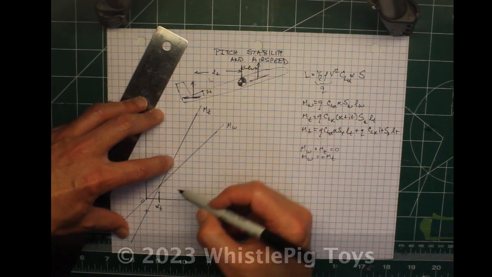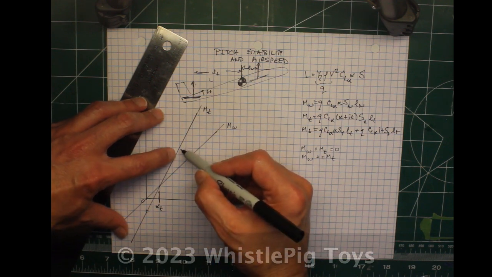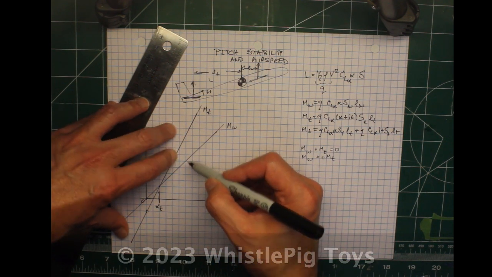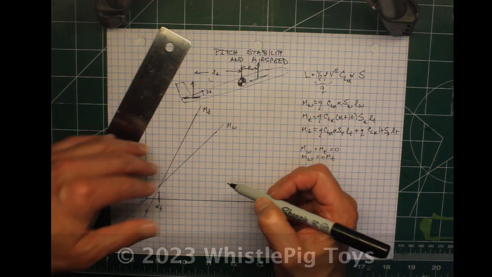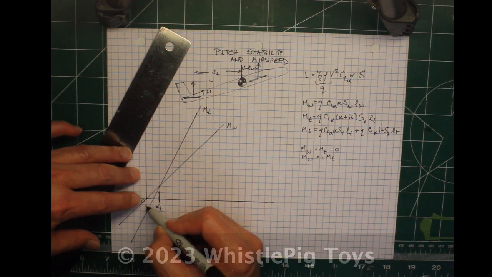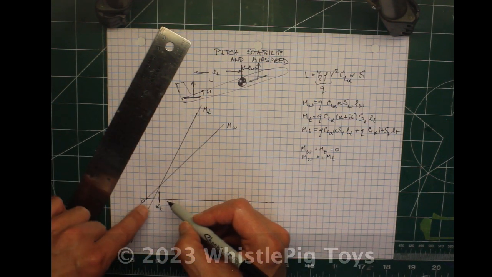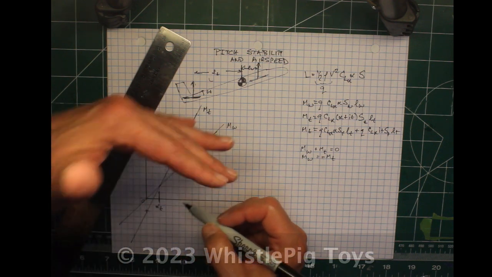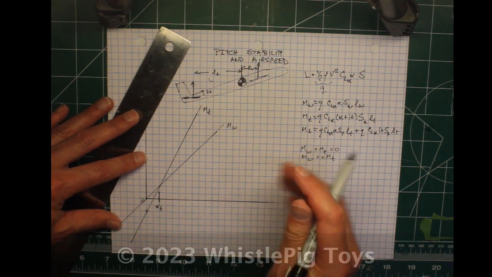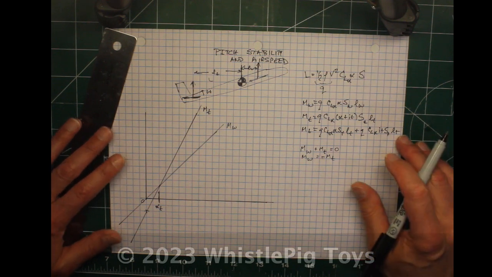And if the airplane increases its angle of attack, we get more nose down than we get nose up, so the airplane wants to pitch down. If the airplane decreases its angle of attack, we get more nose up than we get nose down, and the airplane wants to pitch up. So that's the basic review of stability.